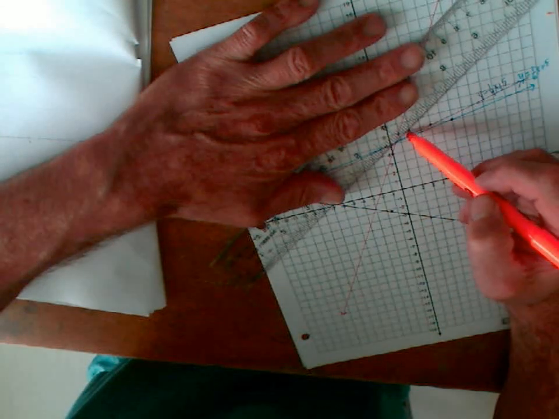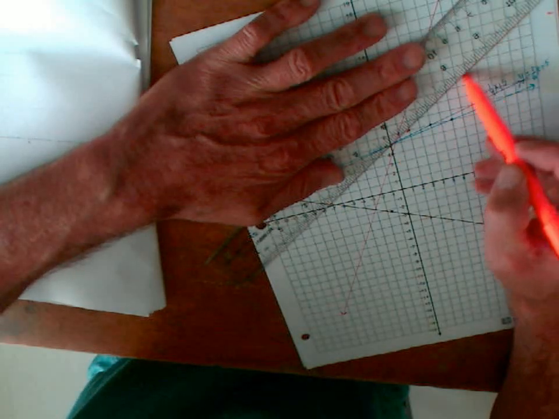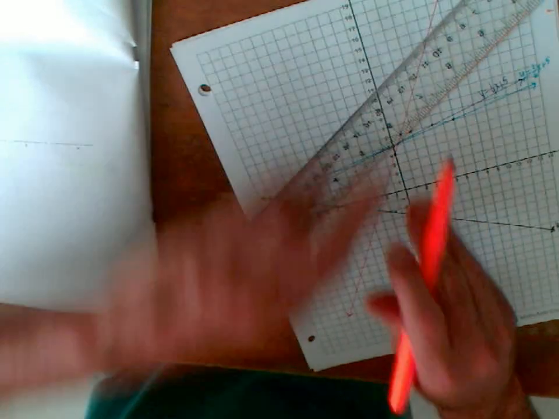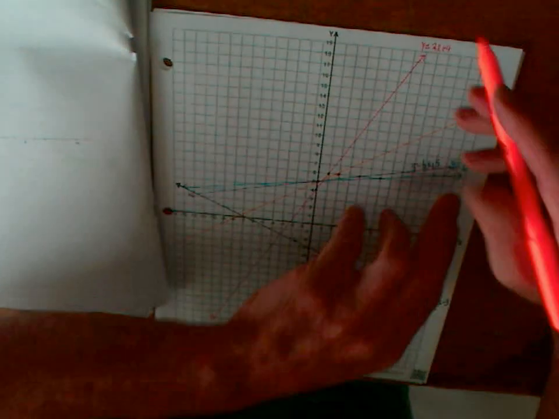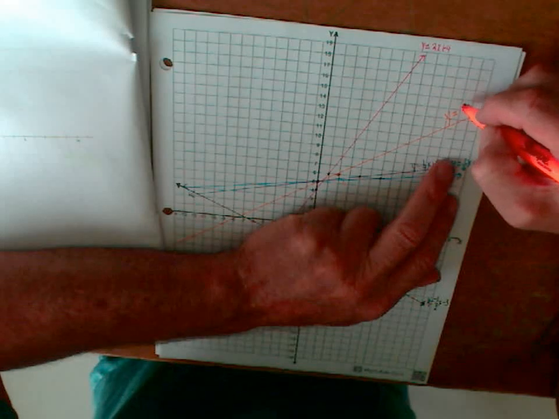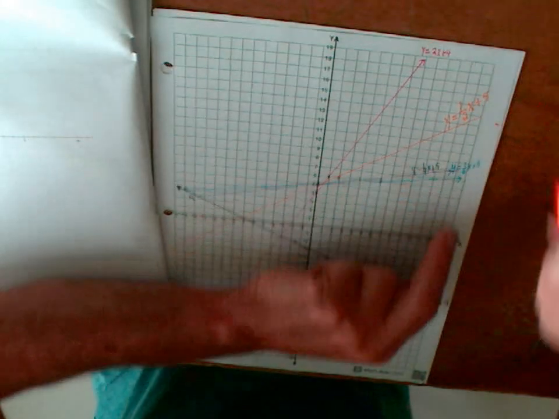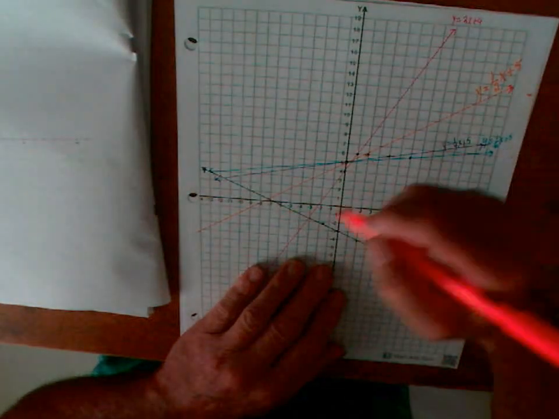I don't know if this pen works. It's all mangled. I guess it works good enough. This is y equals a half x plus 5. Notice it's starting to get steeper and steeper.